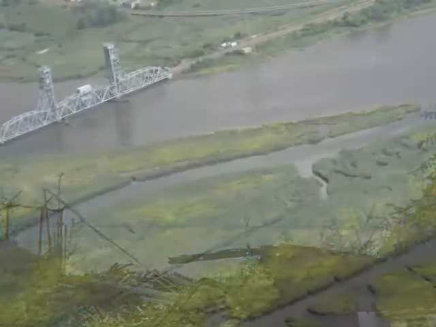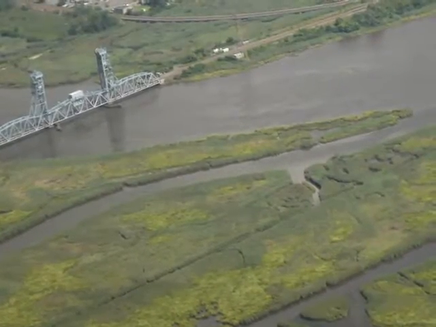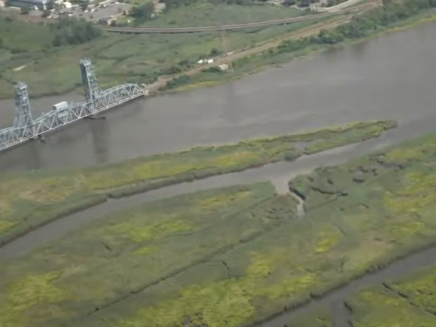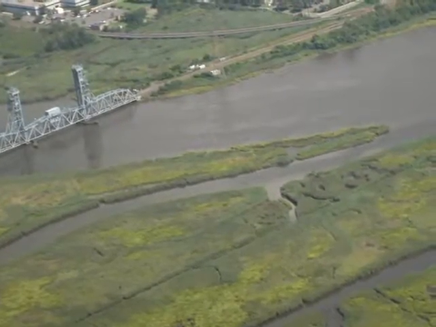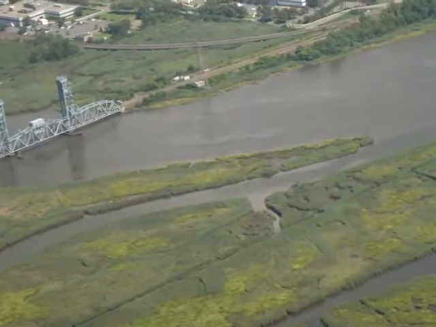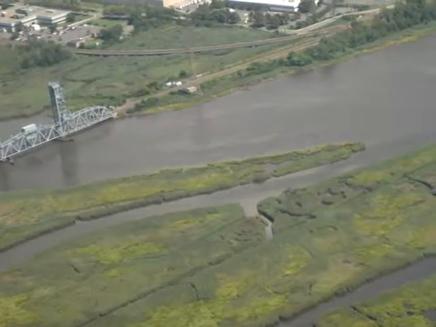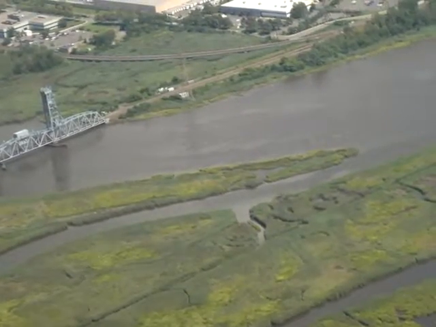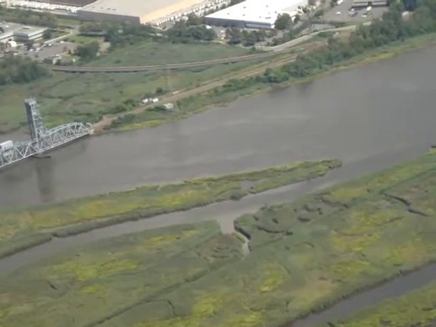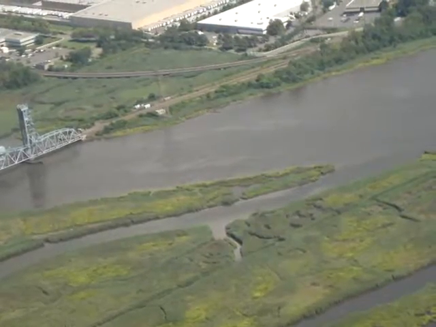Here is that same general vicinity today from the air. Although the bay is still far from being clean, it is much less polluted now than it was back 40 years ago. In fact, in the wintertime now, you can even find flocks of ducks overwintering in Newark Bay.